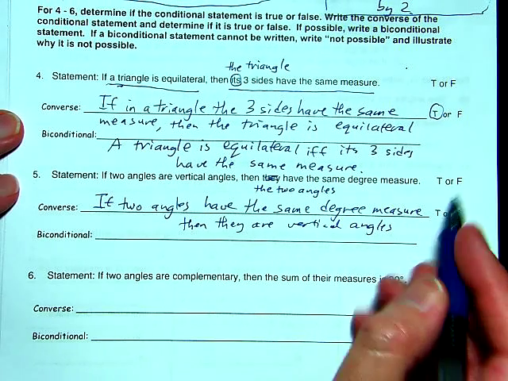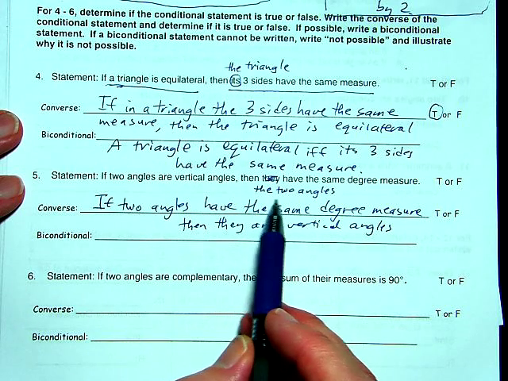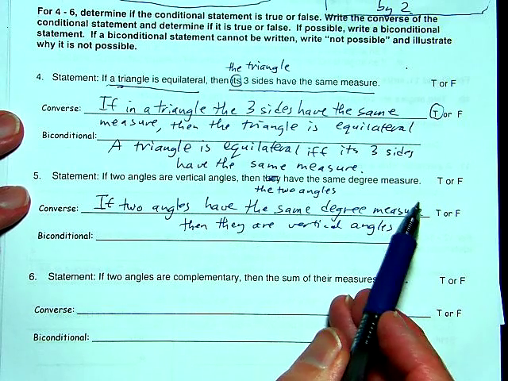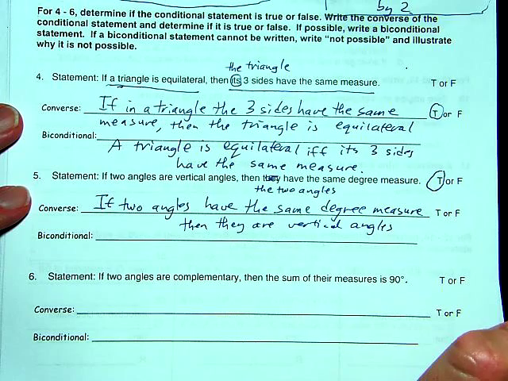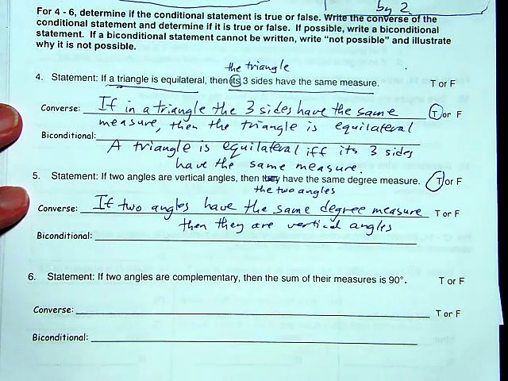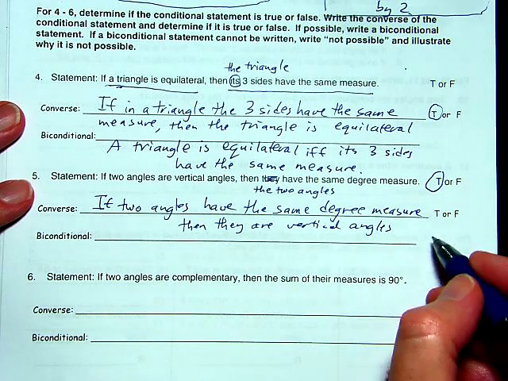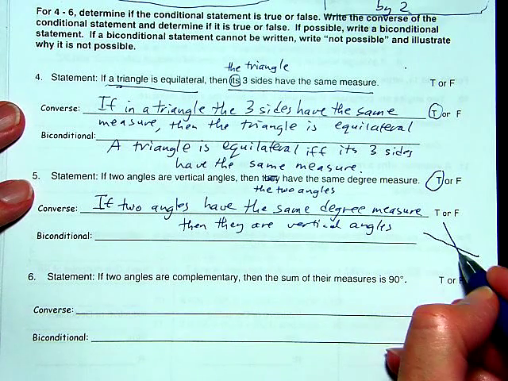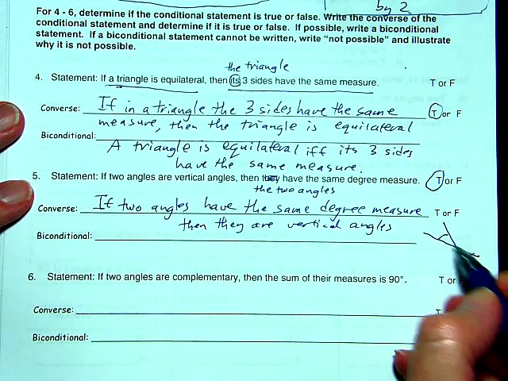Well, let's look at the truth or falsity of each of these statements. The first one: if 2 angles are vertical angles, then the 2 angles have the same degree measure. Is that true or false? We learned that already. 2 vertical angles do have the same degree measure, so that's true. Let's look at the converse. If 2 angles have the same degree measure, then they are vertical angles. So that means that every two angles, no matter where they are, if they have the same degree measure, they have to be vertical angles. But we know that a vertical angle is only formed when two lines intersect. And for example, if these two lines here intersect, this is a pair of vertical angles.